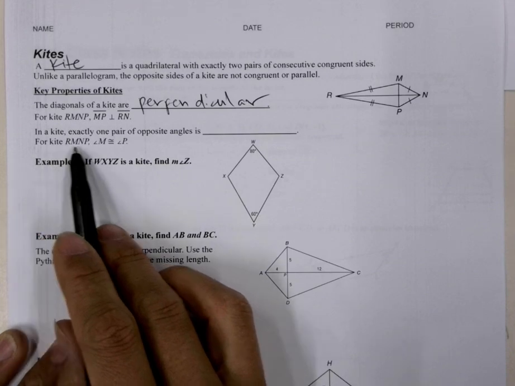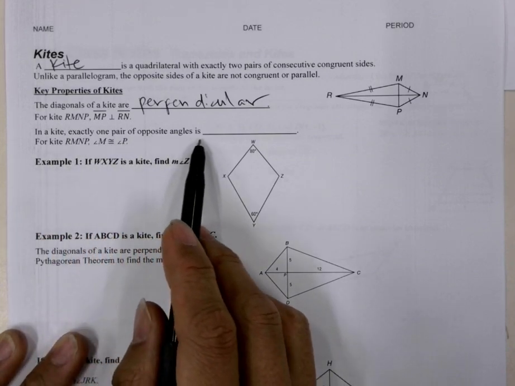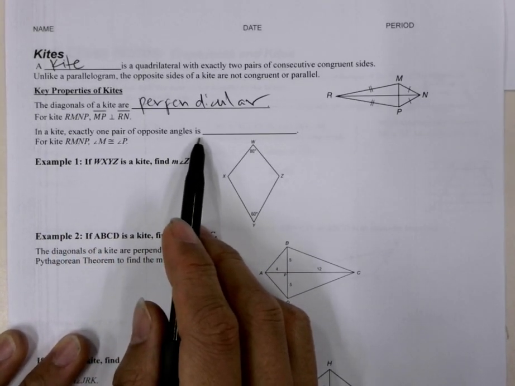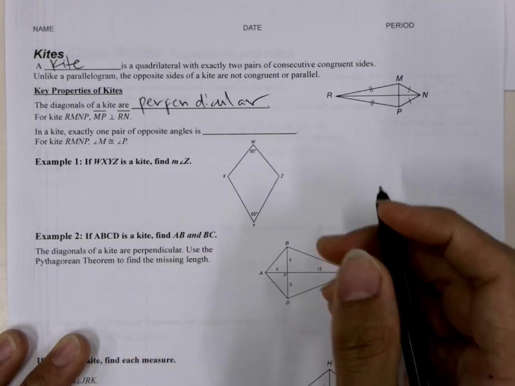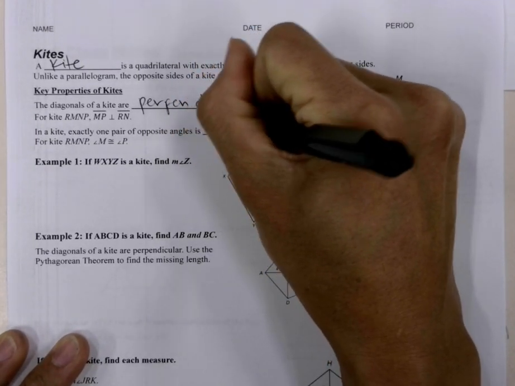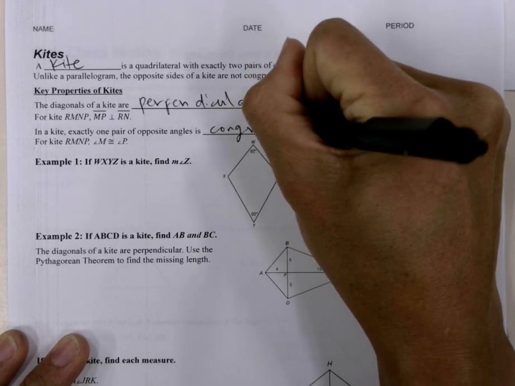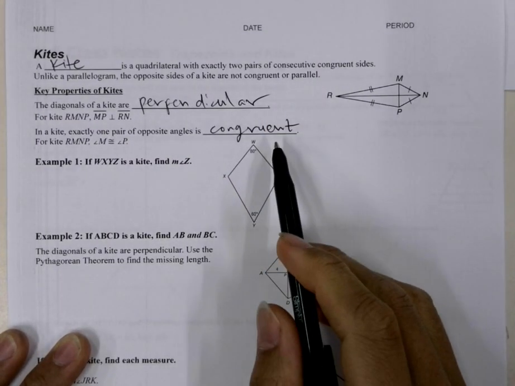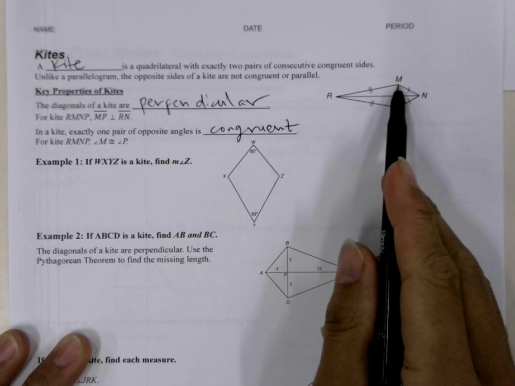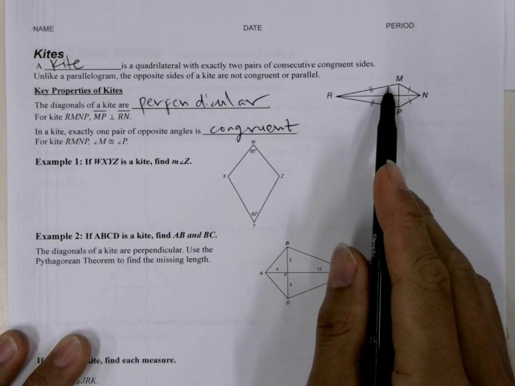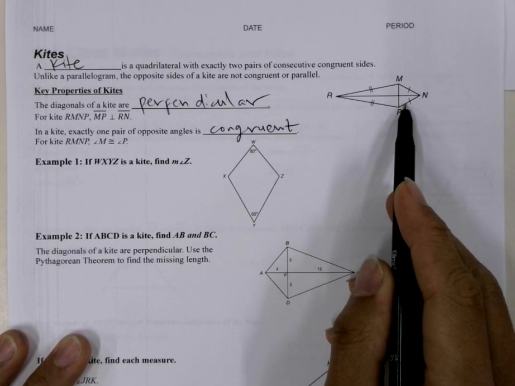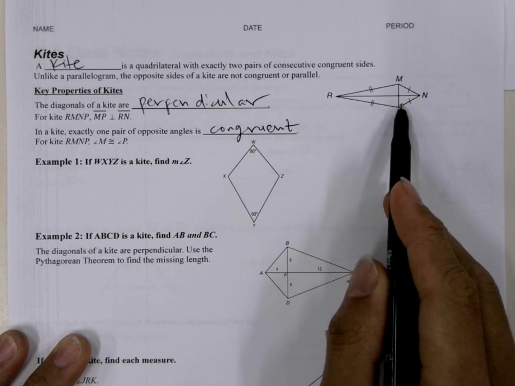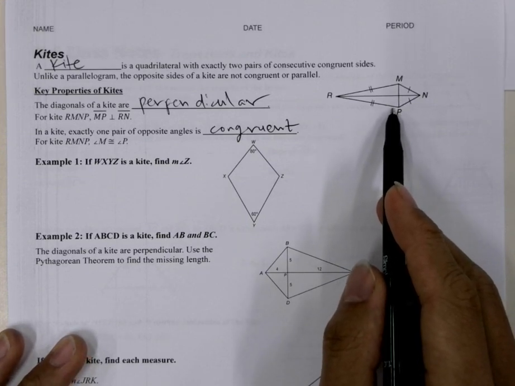In a kite, exactly one pair of opposite angles is congruent. Okay, so what does that mean? That means that angle M, this big angle here, is congruent to angle P. Only one pair of opposite angles is congruent.